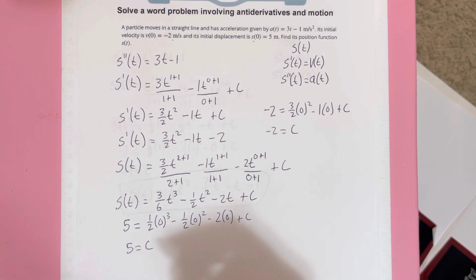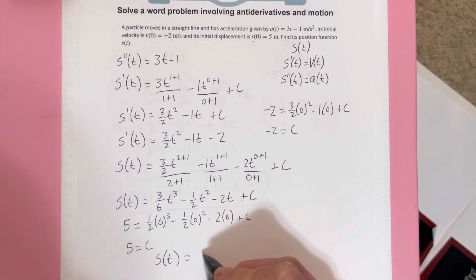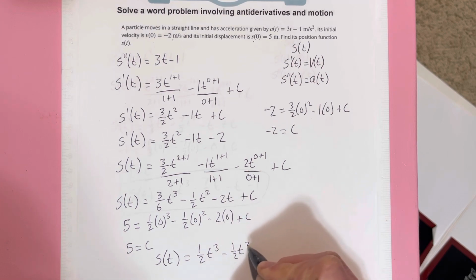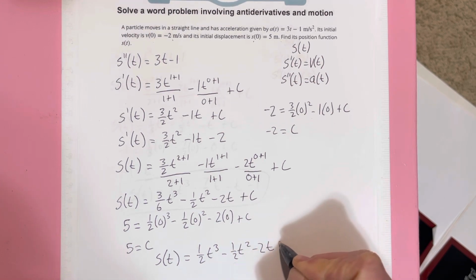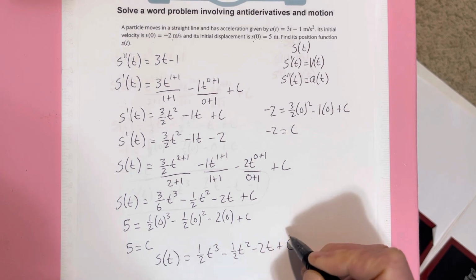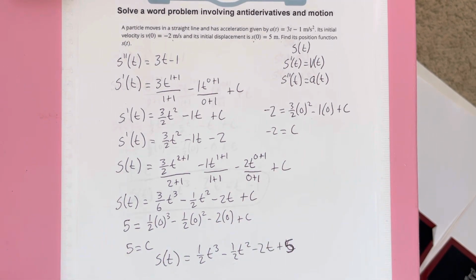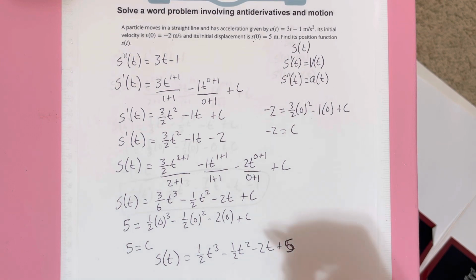So we can write that equation then as s of t is equal to 1 half t cubed minus 1 half t squared minus 2t plus 5. Should be a 5 there. And that is our position function, our original position function.